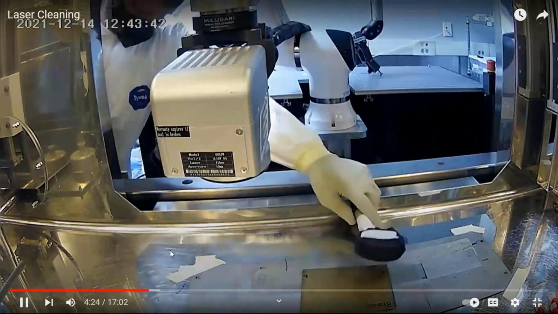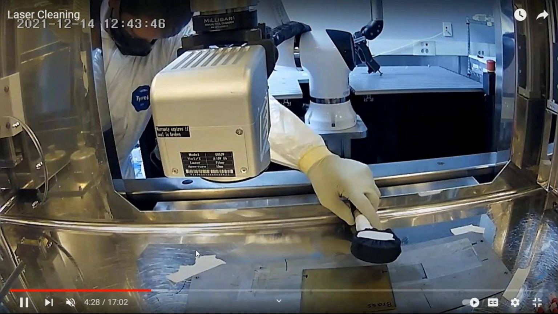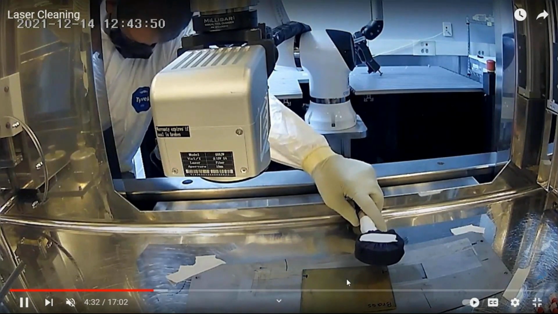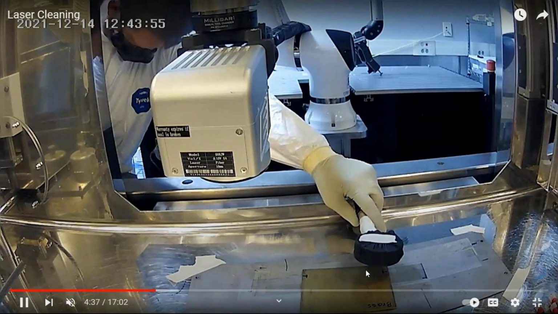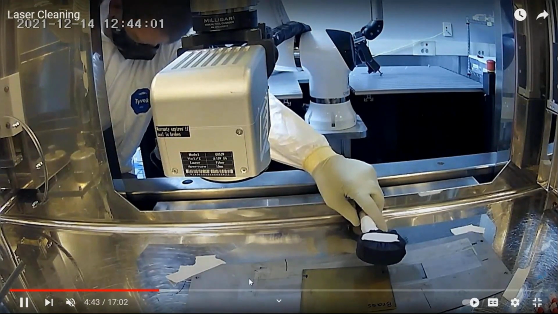So here you can see the radiation engineer is measuring the contamination before the cleaning from this brass plate. And here's the laser head that is mounted here, is held by the cobot.